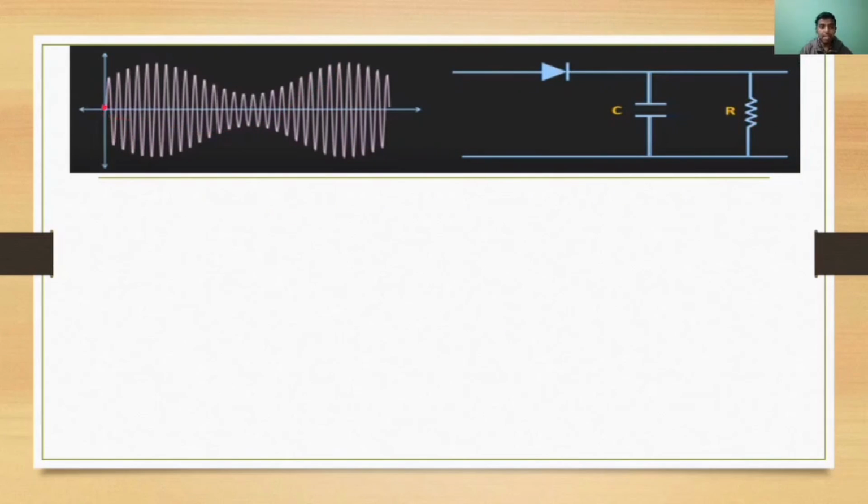So what happens when the AM wave is positive, this diode will act as forward bias and will conduct, and this will charge the capacitor. So the capacitor will charge to peak voltage, that is this point. And when the capacitor charges to its peak voltage, the voltage across the capacitor becomes greater than the voltage across this diode. So this diode will act as reverse bias and hence will not conduct, and this will become an open circuit, and what's left will be an RC circuit.